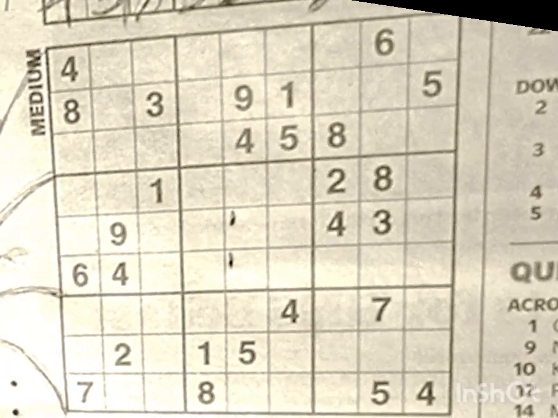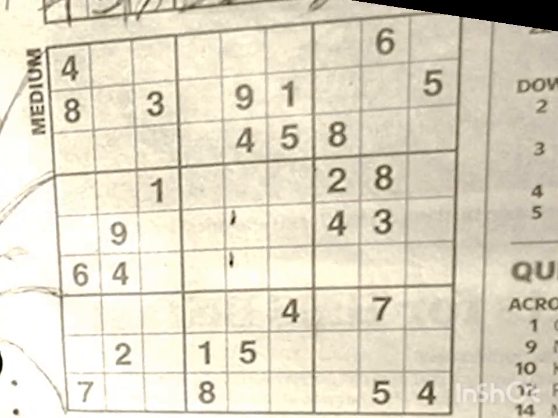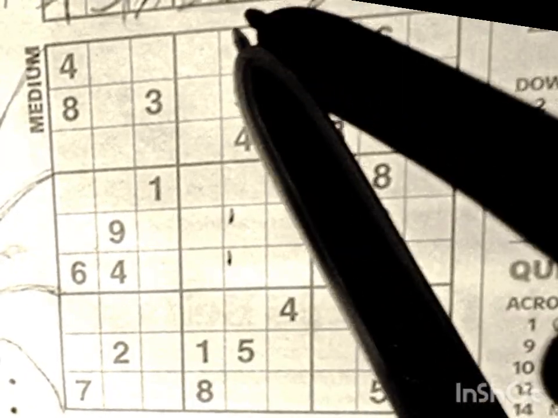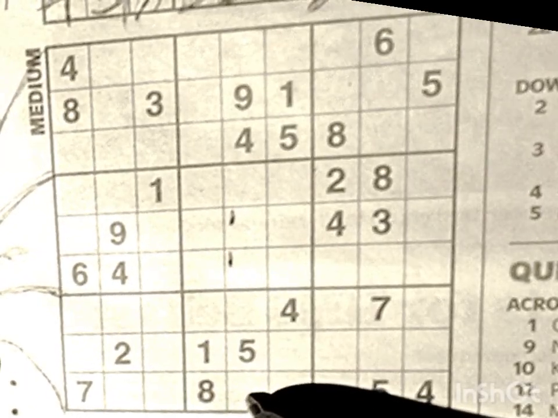the corners. I'm going to start with the top left corner in every case, doesn't matter which corner. So that 1 can be there or there, and that counts for that square, but it also counts for that line.